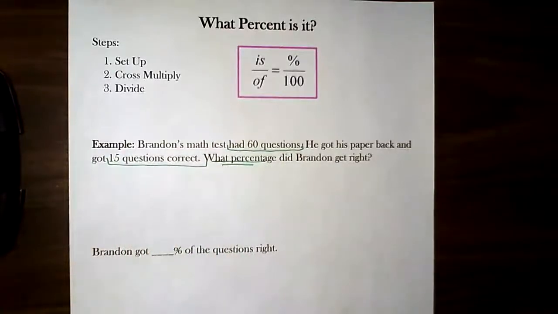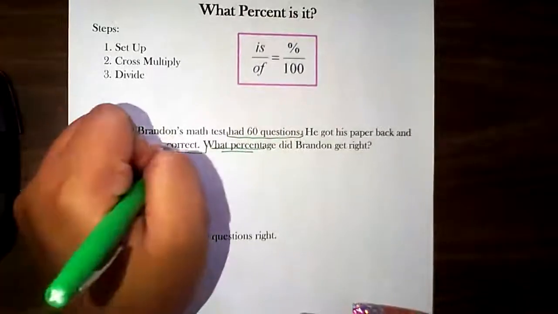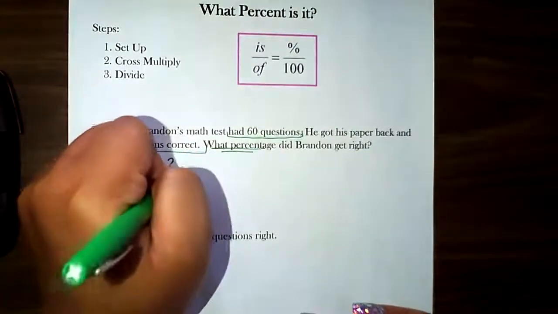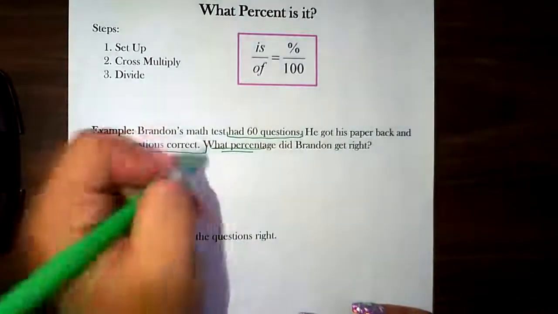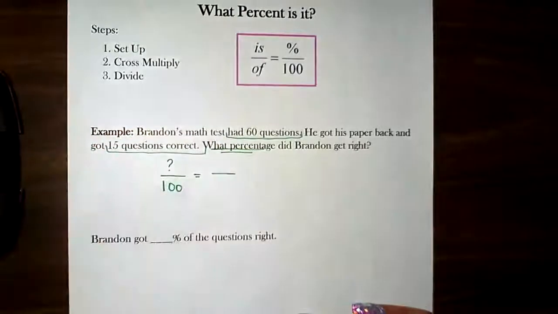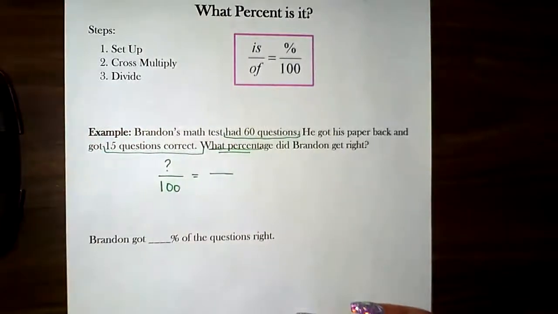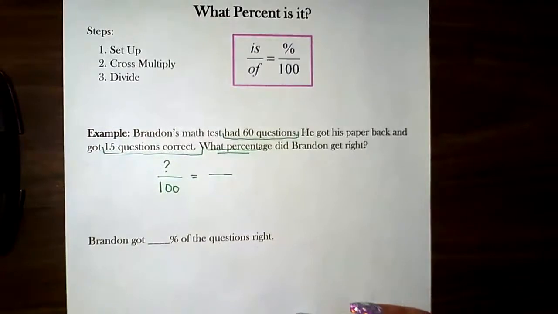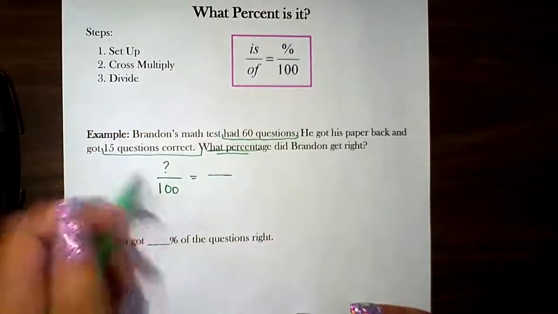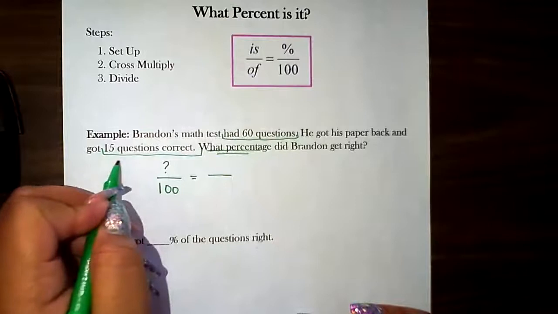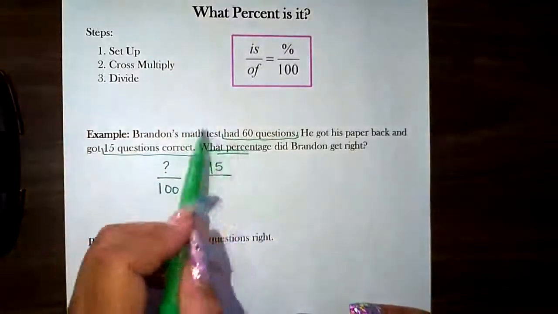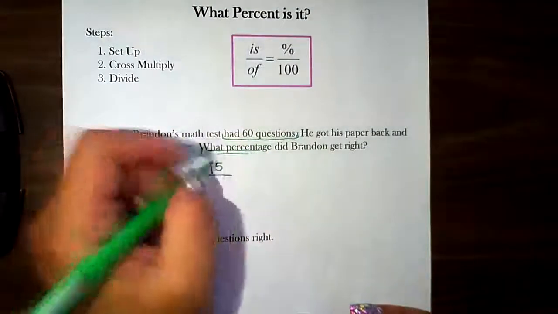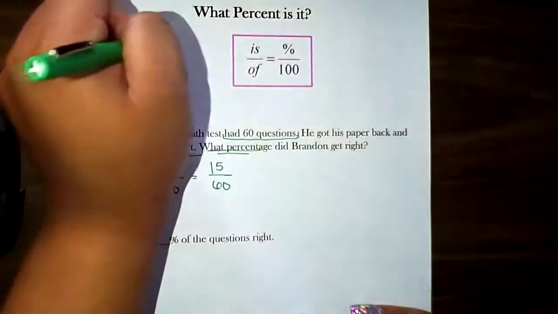So now let's actually set up the proportion. I'm going to have my percent over 100 because I'm asking what percentage, that's unknown. And if I'm doing is over of or part over whole, well, what goes on top is the part. Well, the part or a portion of the whole is 15 questions. And then the whole, the total amount is 60 questions. So now we've set it up.